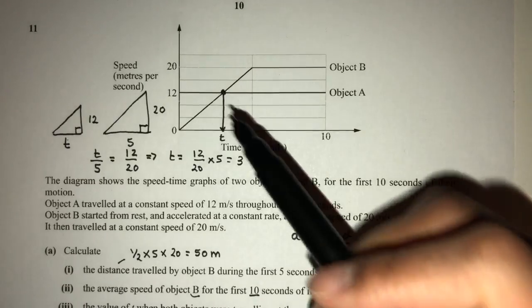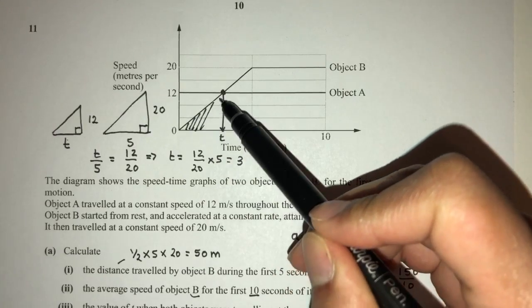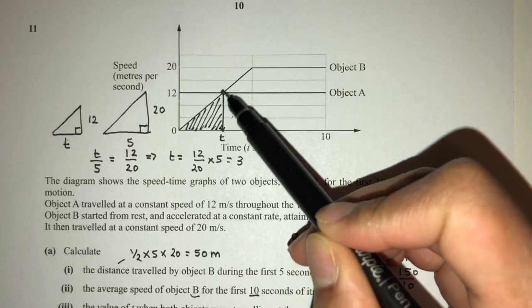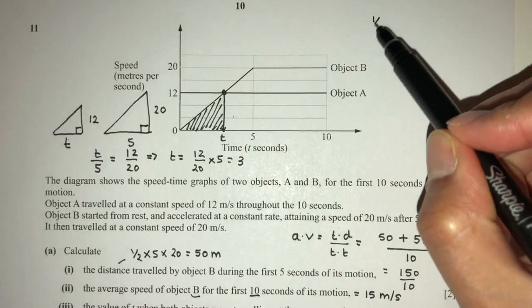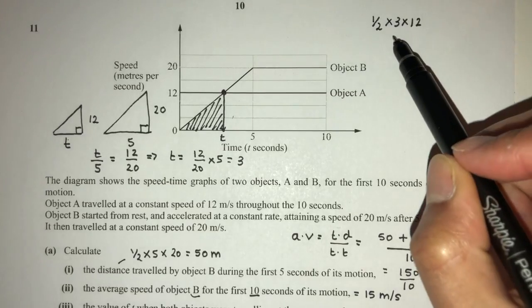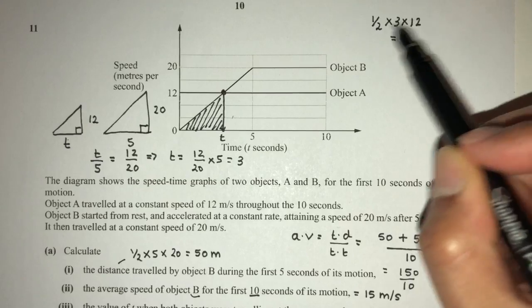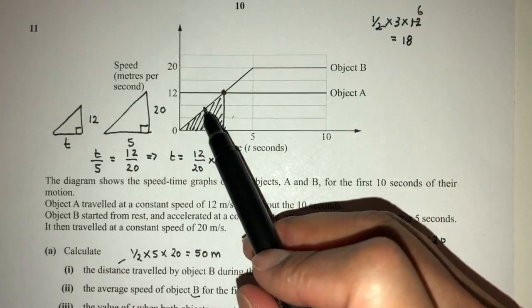We can first find this distance. What is the distance they have traveled when the value of t was 3? Let's find out. That will be half times 3 times 12. That will be 2, 6. That will be 18 for object B.